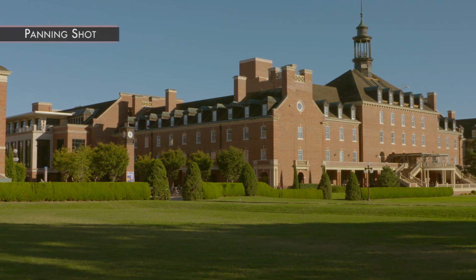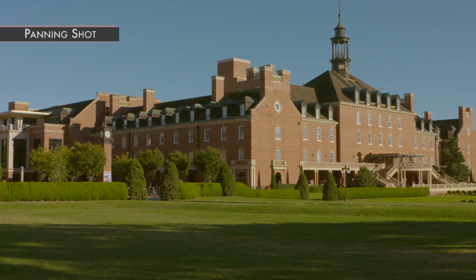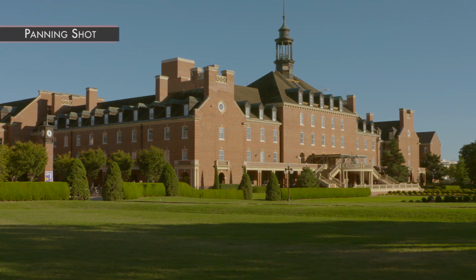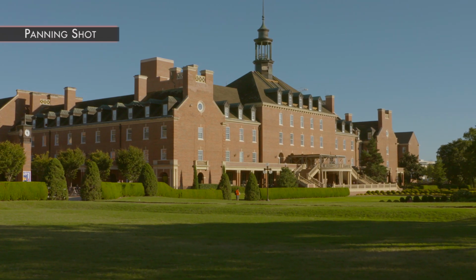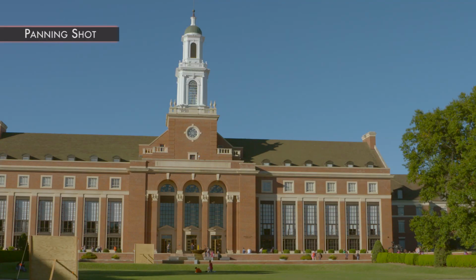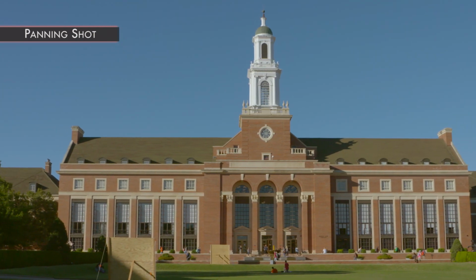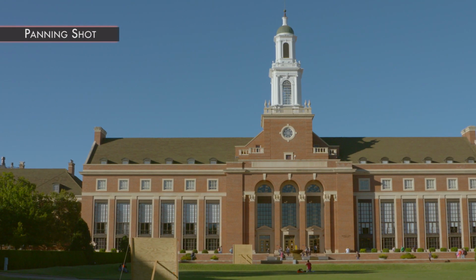First, you want to start by recording and waiting for a few seconds before starting your pan. Once you have panned to your desired location, stop and hold the shot for a couple of seconds. You want your pan to start with a pause, then pan, and then pause again. This creates a smooth pan that is not jarring on the viewer's eye.